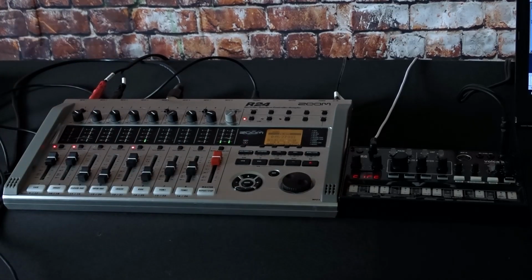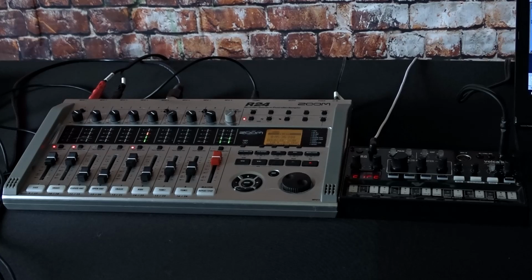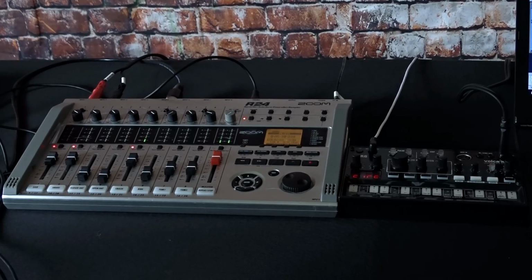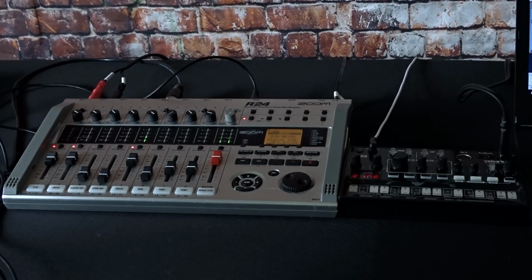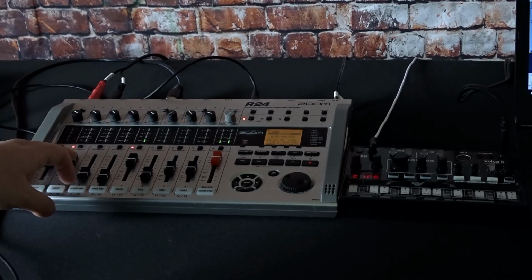So we've got the levels right. They're not clipping. They're not too quiet. We know where we are with the recording. So what I'm going to do now is move the camera, and I'm going to show you what I did for the Volca kick samples to make them sound better. So I'm going to bring these levels down and plug into my laptop.